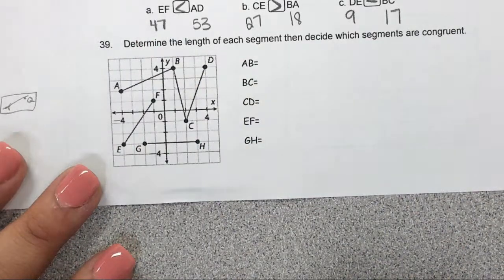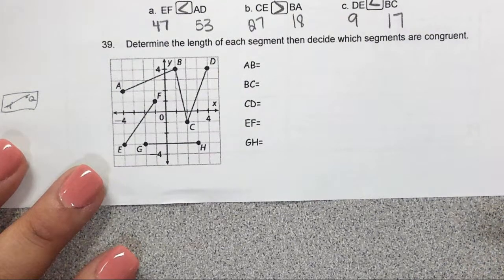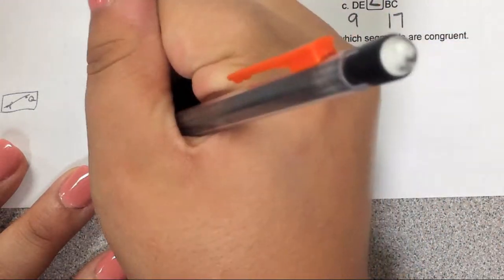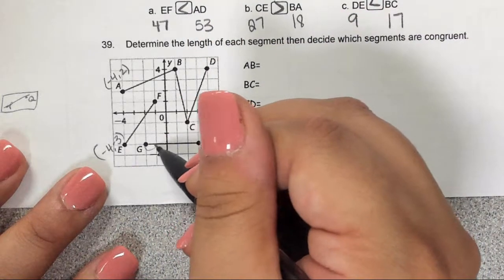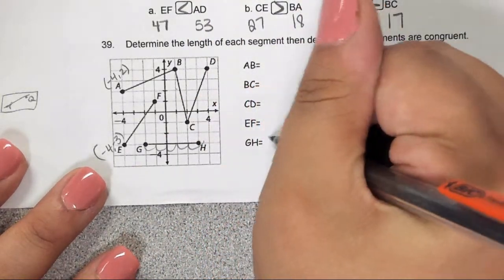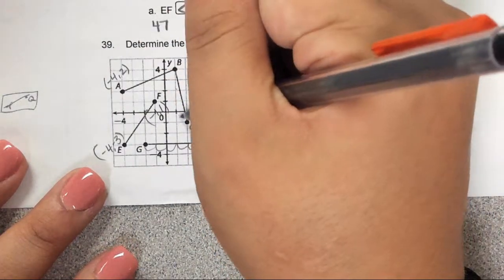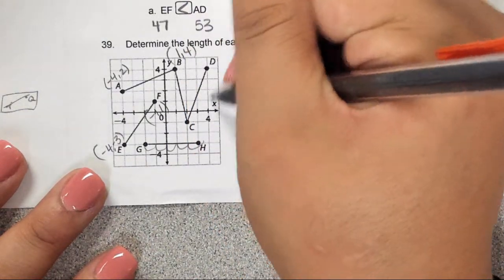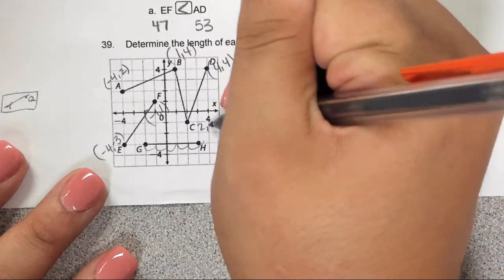All right, for this one, you're going to have to do distance formula for each of these. So, just to make life easy, I'm going to go through and write where the points are. Like A is at -4, 2. E is at -4, -3. G, H, you can just count 1, 2, 3, 4, 5. That was easy. If only they were all that easy. 1, 2, 3, 4. That's at 1, 4. 1, 2, 3, 4, 4, 4. And that's at 2, -1.